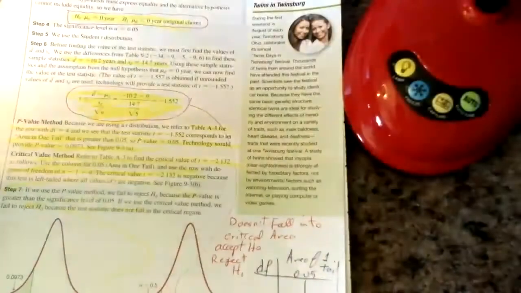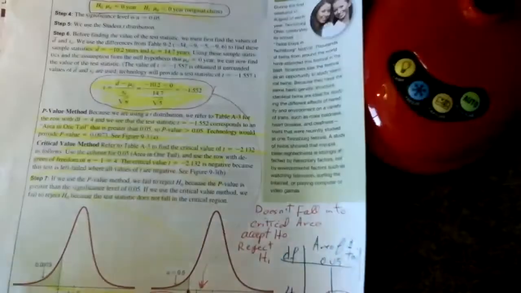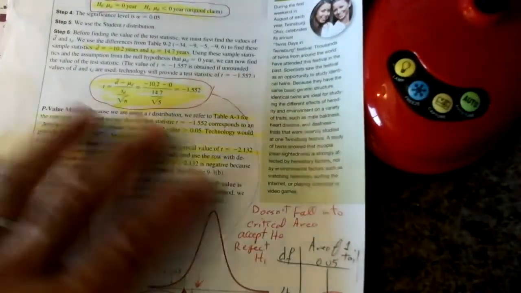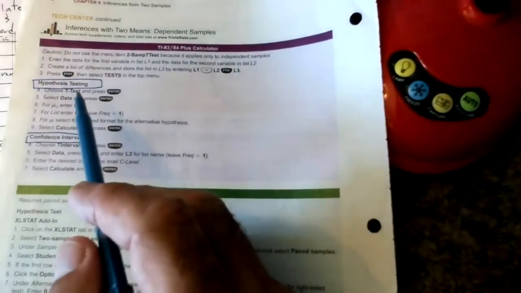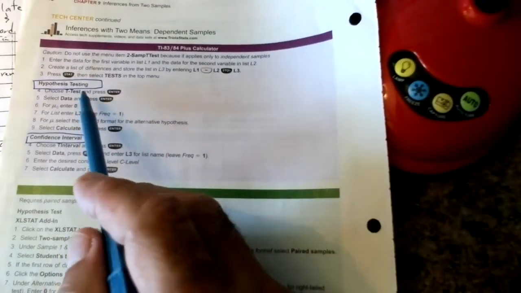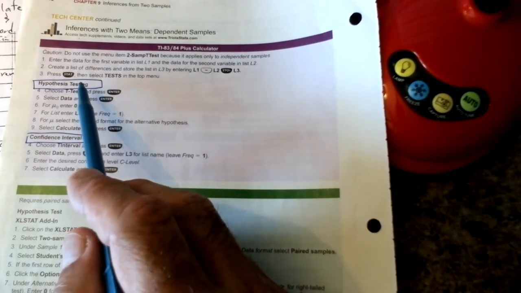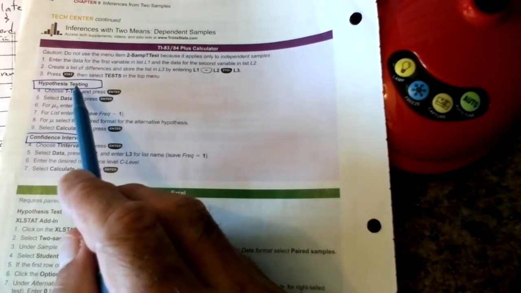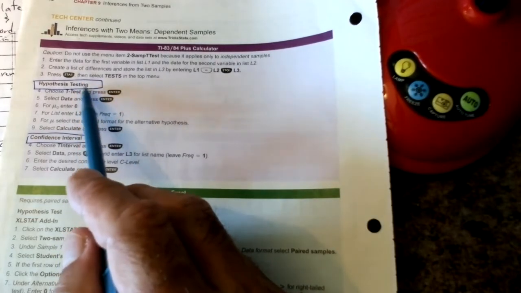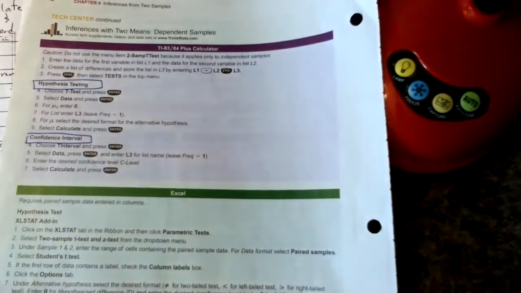And then here on the next page, this is just the same calculation, but I just want you to see how they showed it in the textbook. On this page, you have those two calculations that I showed you using the calculator. If you want to find hypothesis testing, you do T, you do this, and for the confidence interval, you do that.